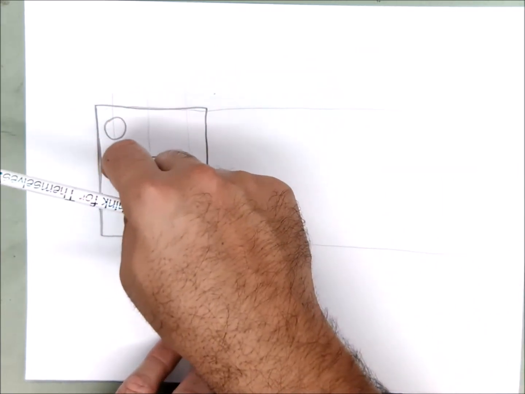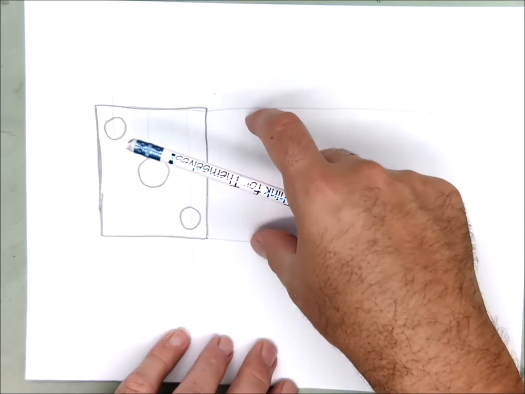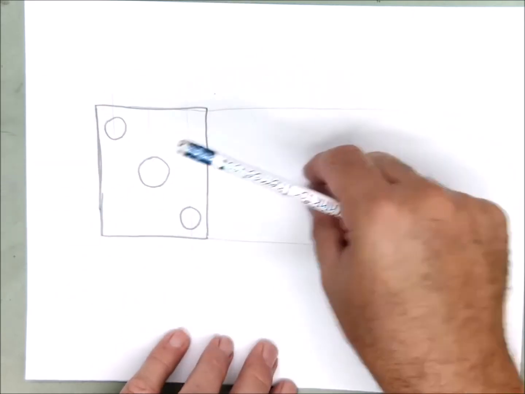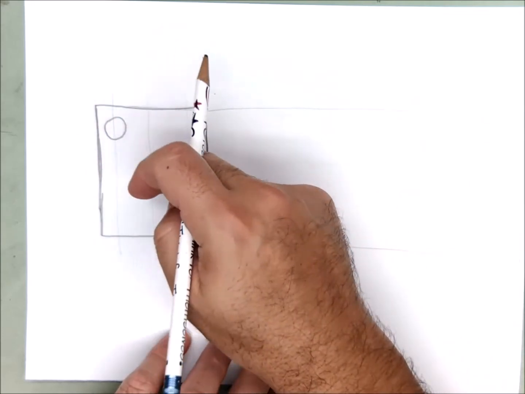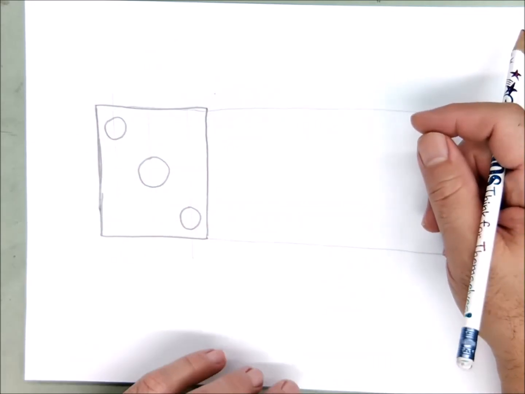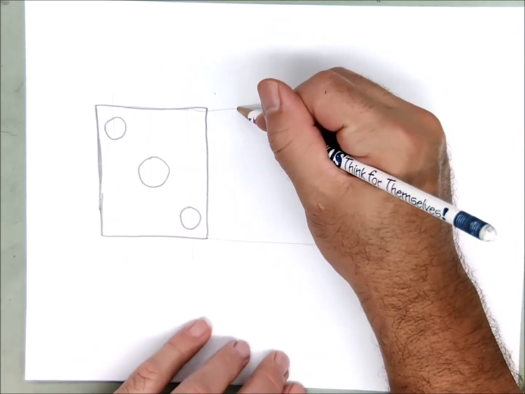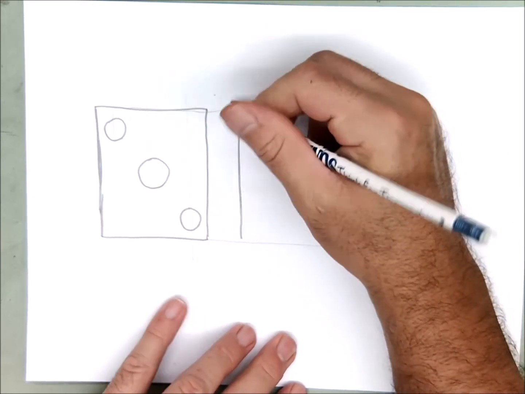If all 3 holes were in a row, I could make one drawing over here and show the 1 hole, the 2nd hole, and the 3rd hole, right? But they're not in a row. So this is going to mean I need to make 3 drawings.